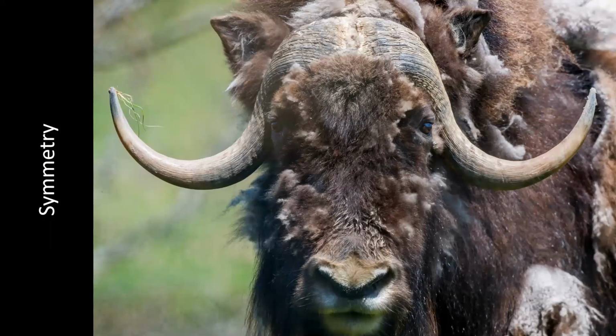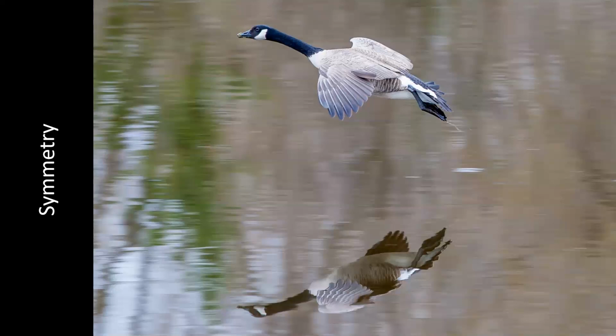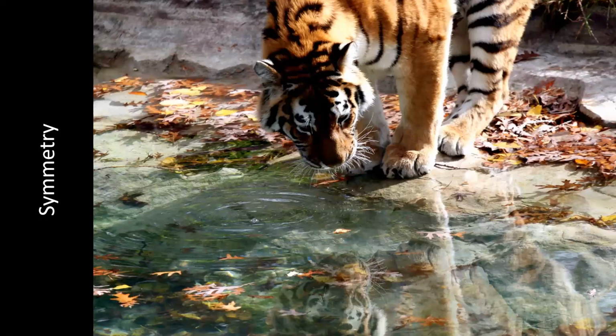Symmetry is another great thing. It's hard to capture this because the animals obviously don't cooperate super well, but when you can capture it, it's a fantastic use. Something like this where I can get in nice and tight, and really the two sides mirror each other very well. Water works great for this too, giving you a nice reflection. Again, another reflection shot.